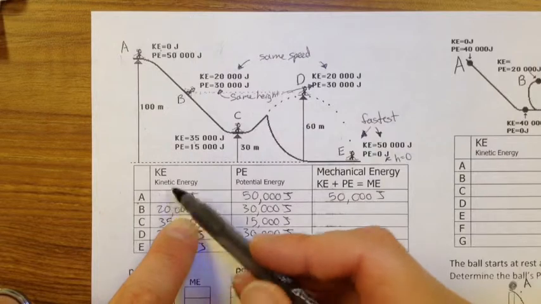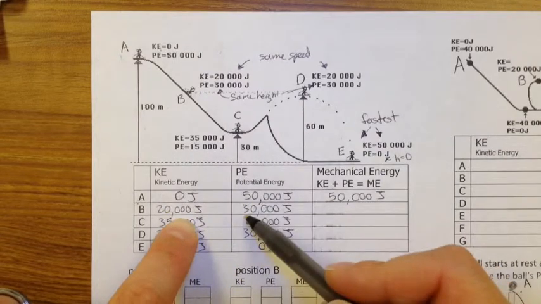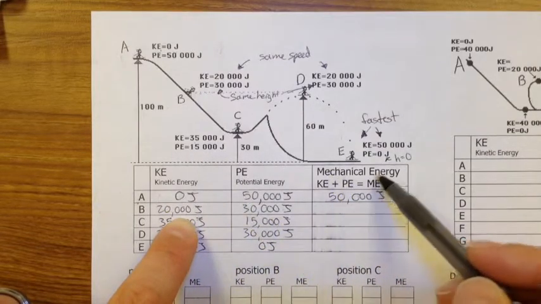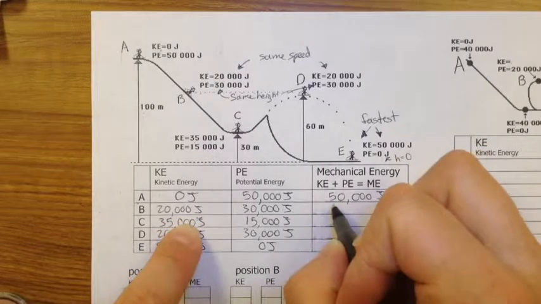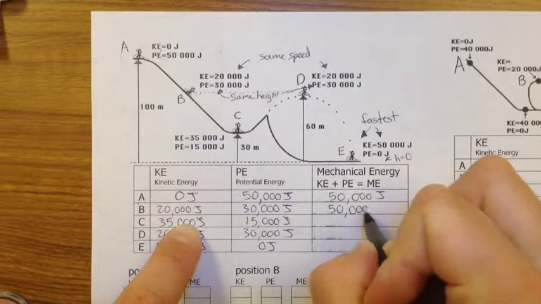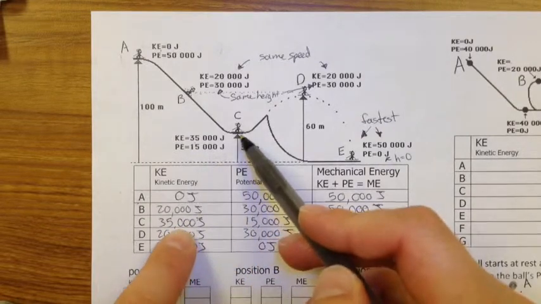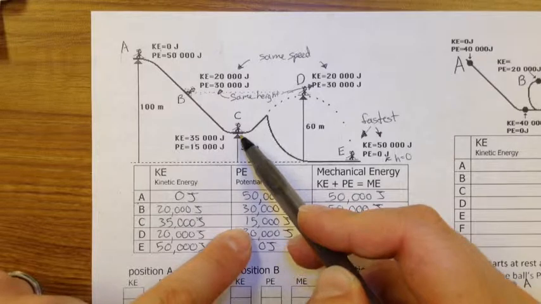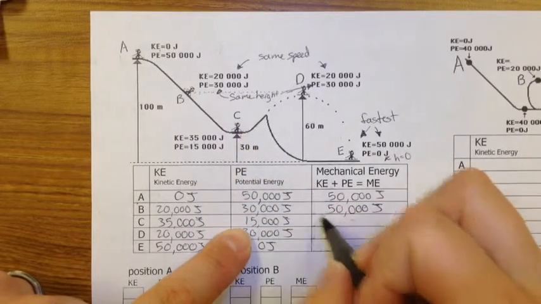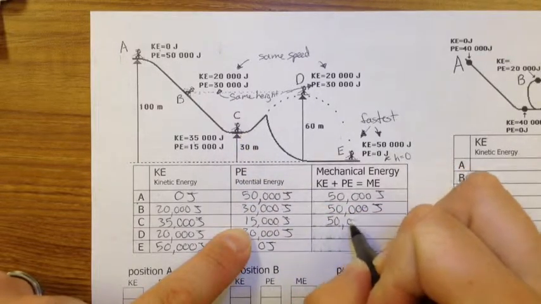At position B, a kinetic energy of 20,000 and a potential energy of 30,000, the mechanical energy is 20 plus 30, 50,000. At position C, we have a kinetic energy of 35,000 and a potential energy of 15,000, to give us a total mechanical energy of 50,000.